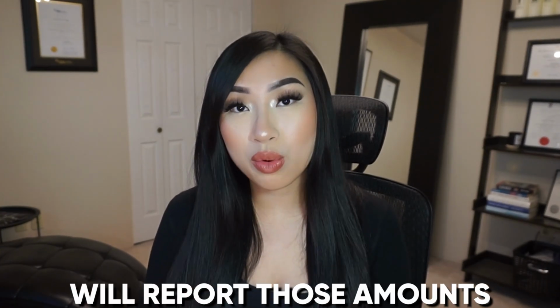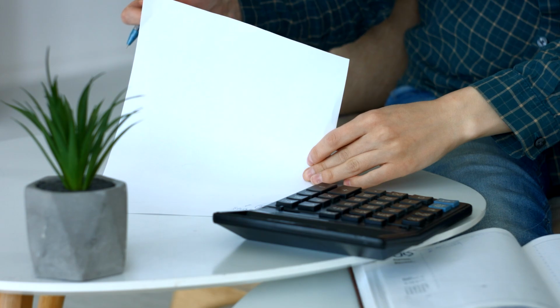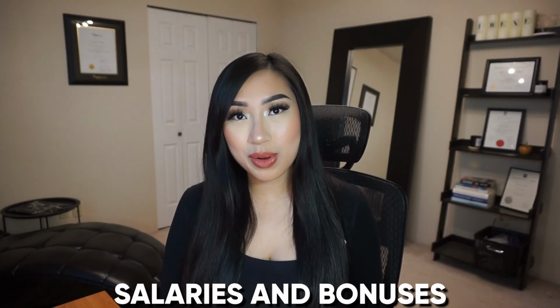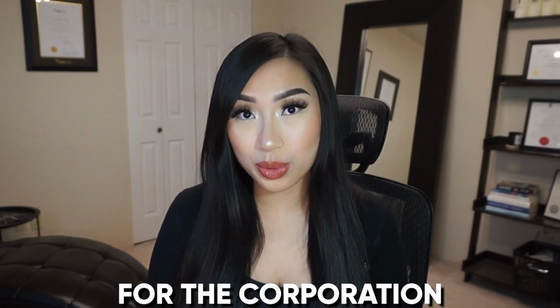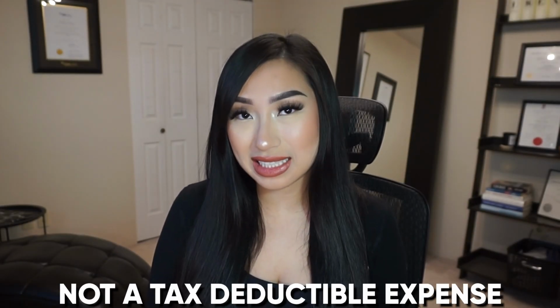So when the corporation recharacterizes your withdrawals as either a dividend, salary, or bonus, then you as a shareholder will report those amounts, those withdrawals, on your personal tax return as either a dividend, salary, or bonus, which you would then be taxed on personally in your hands on your personal tax return. Salaries and bonuses are a tax deductible expense for the corporation.